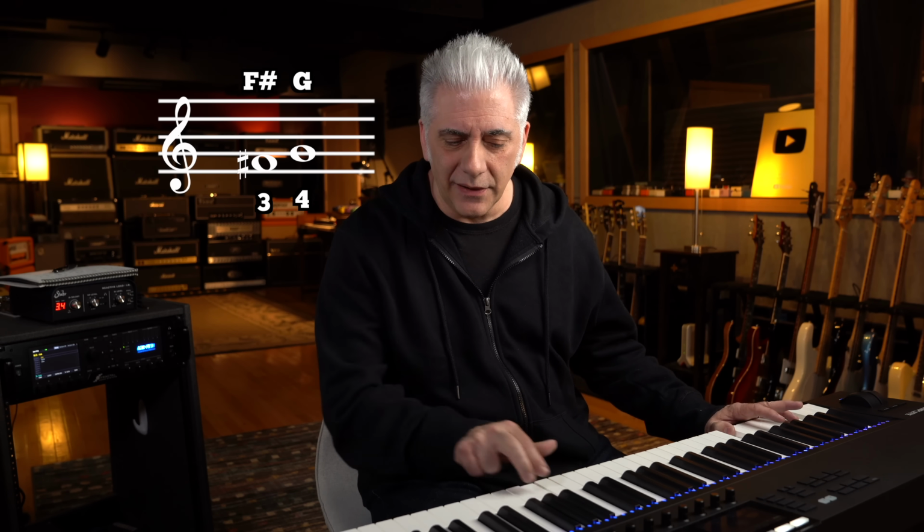Now, in order to get a Mixolydian sound, you want to really emphasize those notes where there are half steps in the scale. I always talk about that. So that would be between the 3rd and 4th, F sharp and G, and the 6th and flat 7. So to give you an example of some Mixolydian sounds again, this would be D Mixolydian.